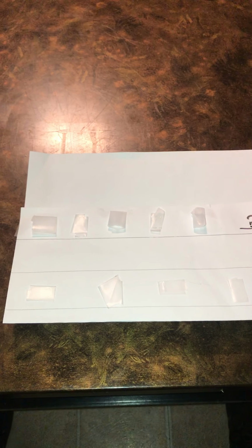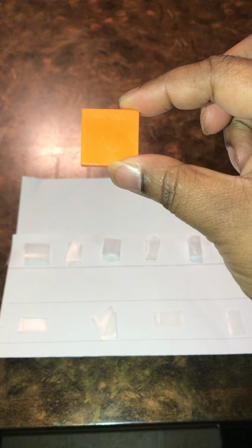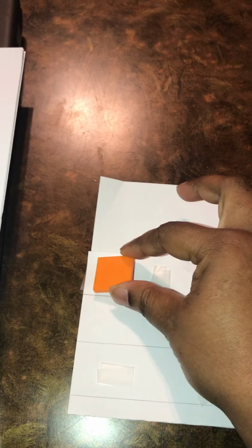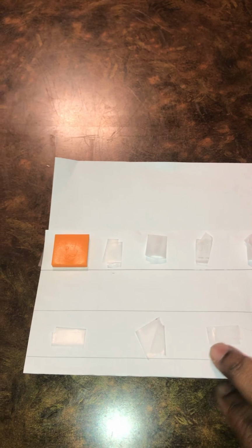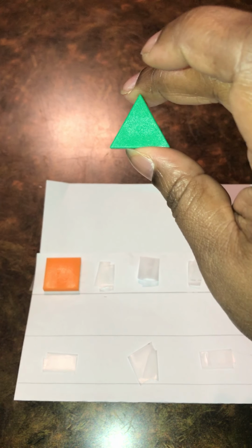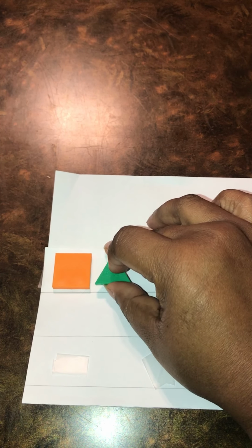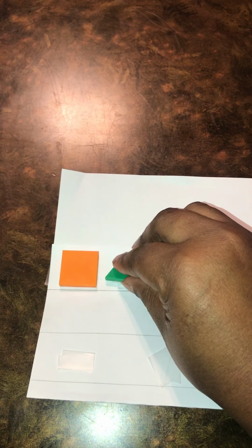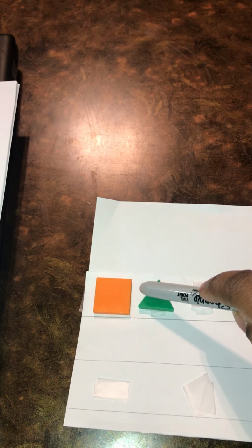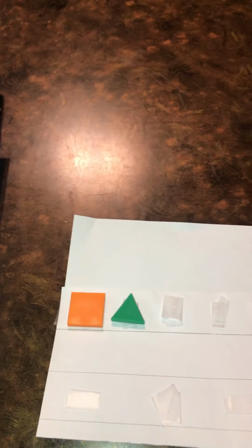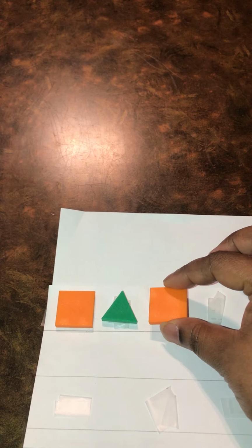Now I would like to move on to the patterns. So I have tape on my paper so I can stick the objects that we're going to make patterns with. So this first object is an orange square. So we'll place that square on that. Then my next object will be, does anybody know what this is? It's a triangle. How do we know that's a triangle? Because it has 1, 2, 3 sides. It has 3 sides. So my next object is another orange square.